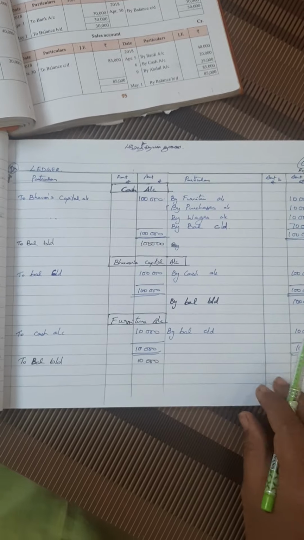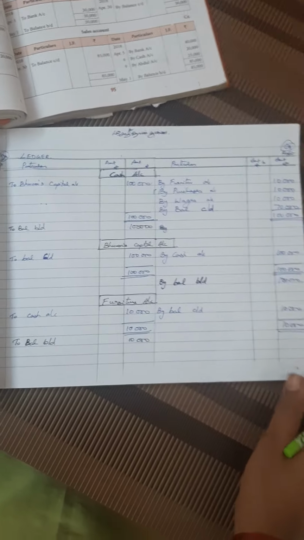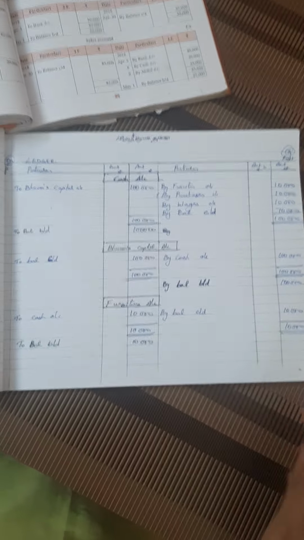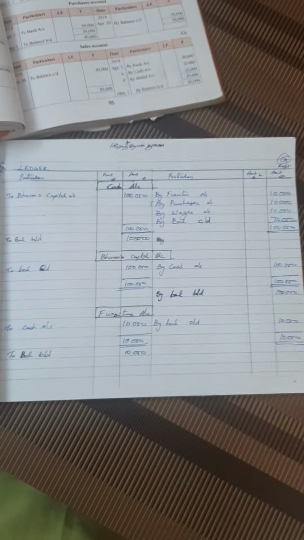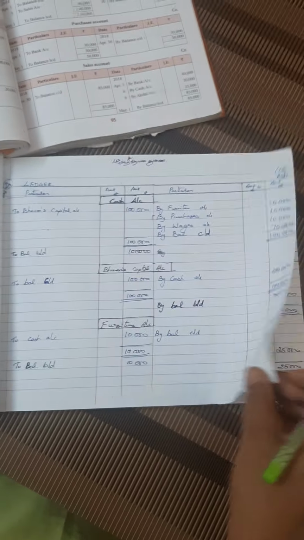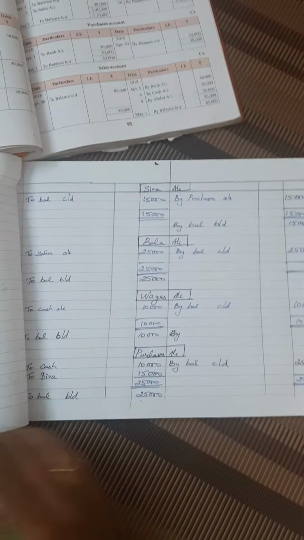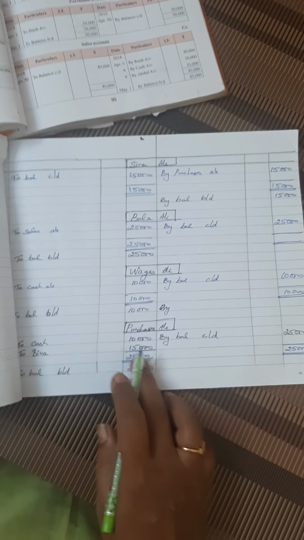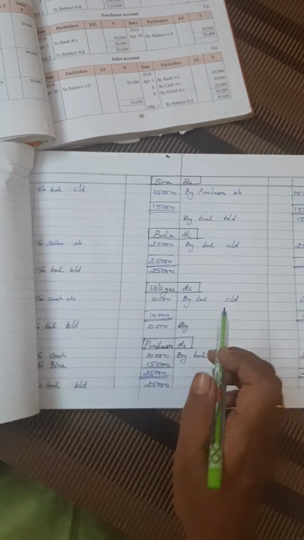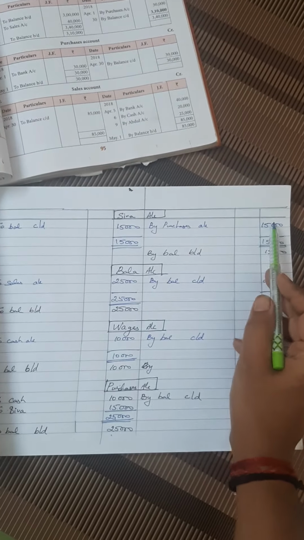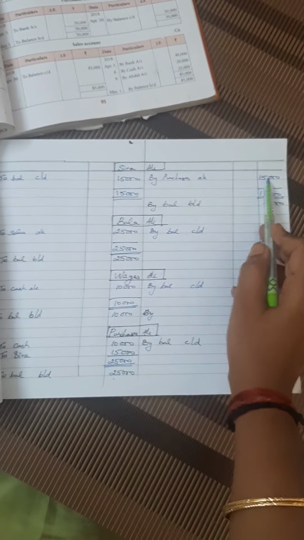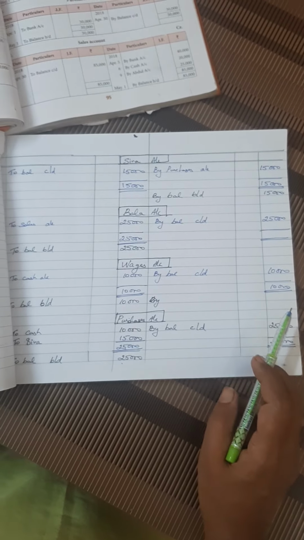Okay, then purchase goods on credit from Shiva. So for purchase goods on credit from Shiva, the journal entry is purchase account debit to Shiva. Okay, now we should concentrate on the purchase and Shiva ledgers. In the purchase ledger you will write "To Shiva 15,000", and you will open the Shiva account. In the Shiva account we have to write "By purchase 15,000". Okay, so this is how we will post it.